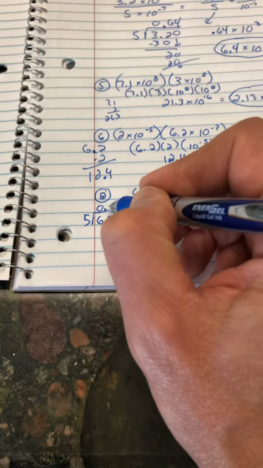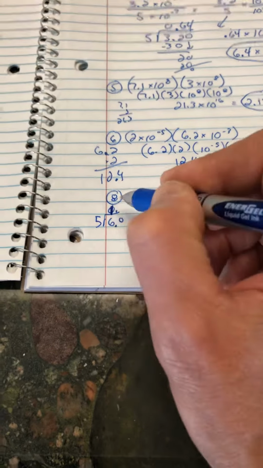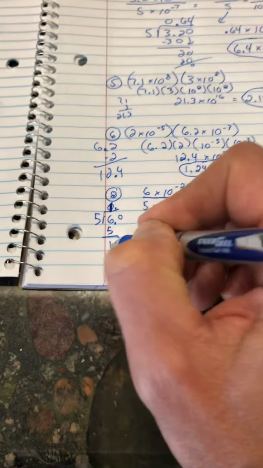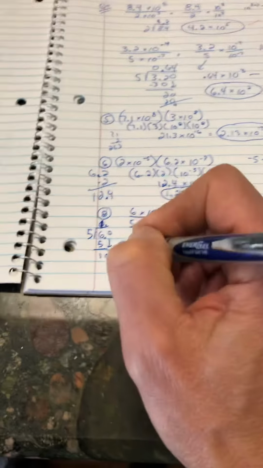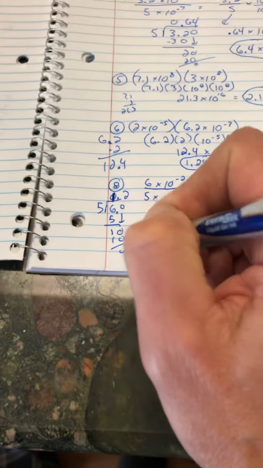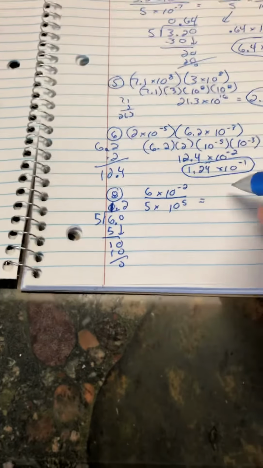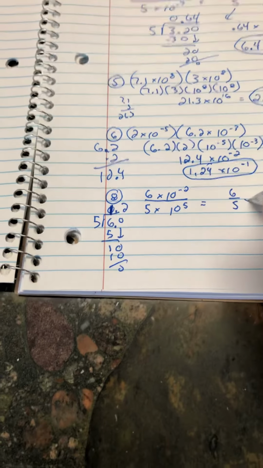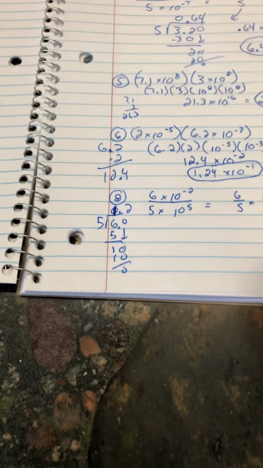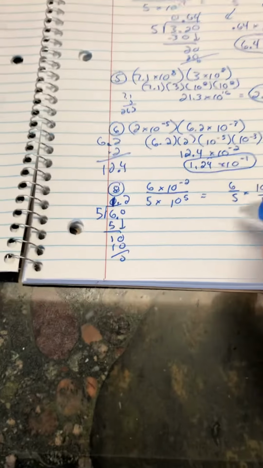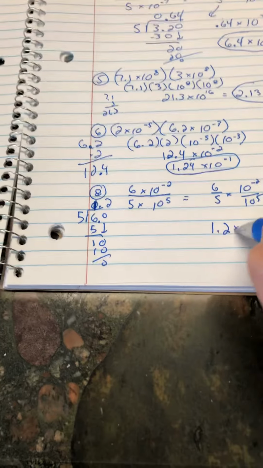That would be, oh, it does go in, sorry. It goes in 1 time. There's my 5, I get remainder 1, bring down the 0, and that goes in 2. That would be 10, no remainder, so 1.2. So this guy is going to get me 6 divided by 5, right? So I did 6 divided by 5 times 10 to the negative 2nd over 10 to the 5th. 6 divided by 5 is 1.2 times 10.